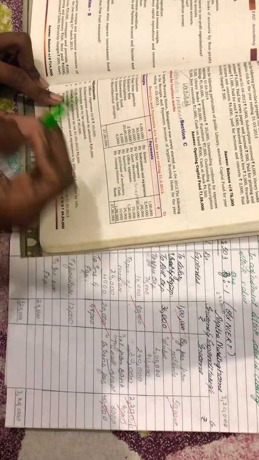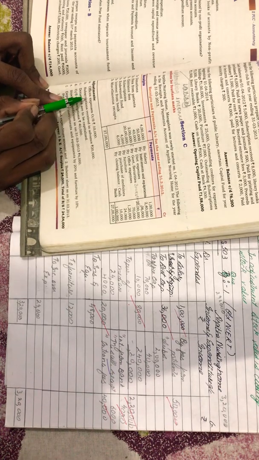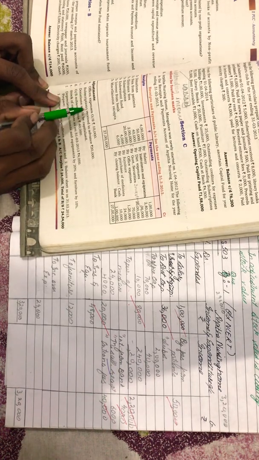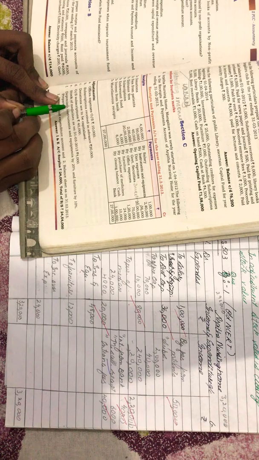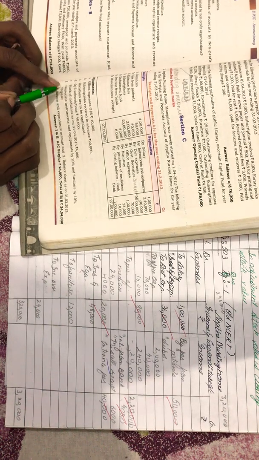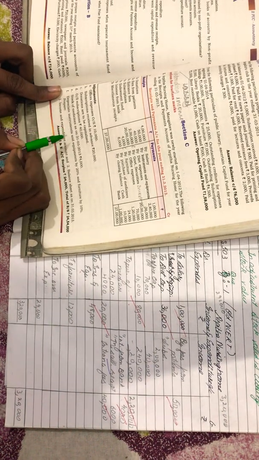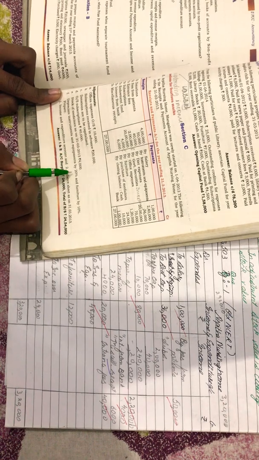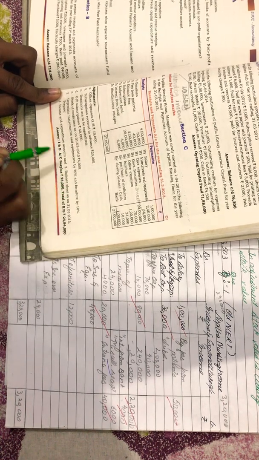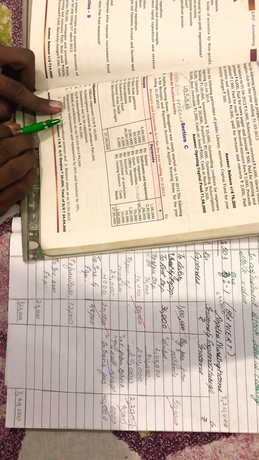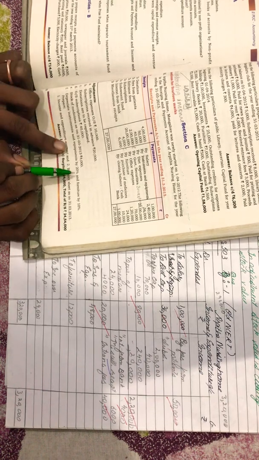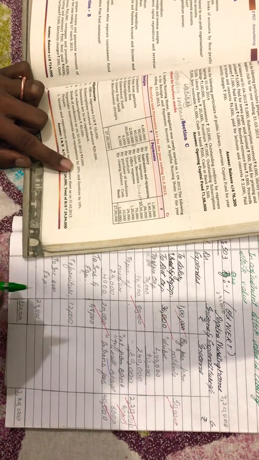Let's check is there any adjustments over here. So instruments and equipments, not the first one, second one no, third one yes. The F, depreciate instruments and equipments by 20% and furniture by 10%. When we depreciate instruments and equipments by 20%, how are you going to calculate it?